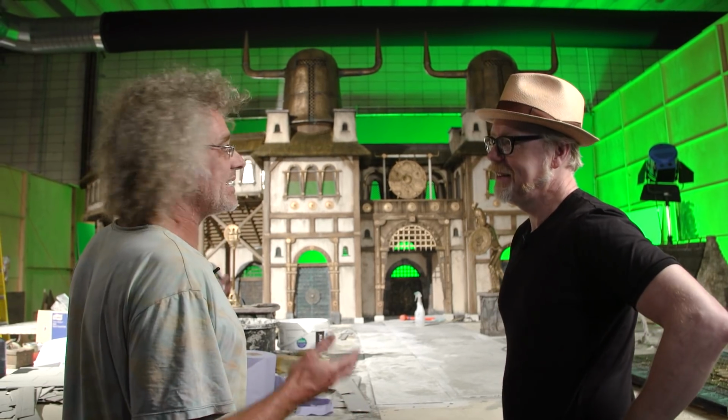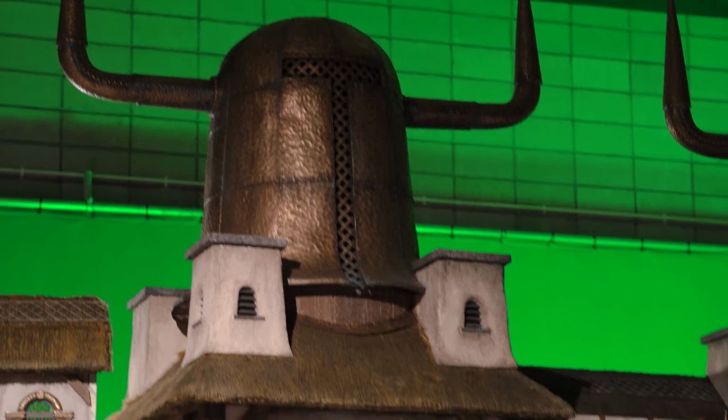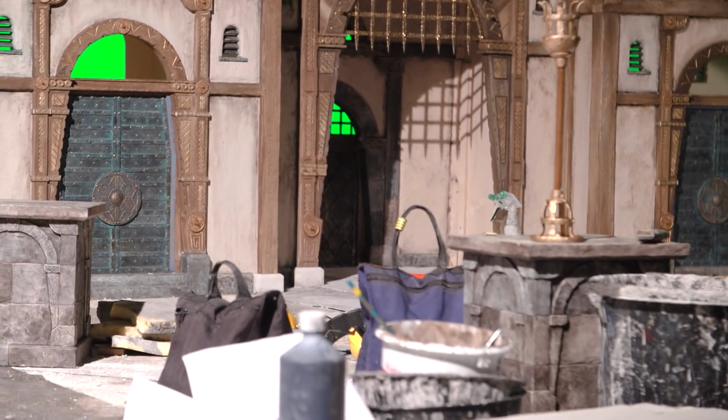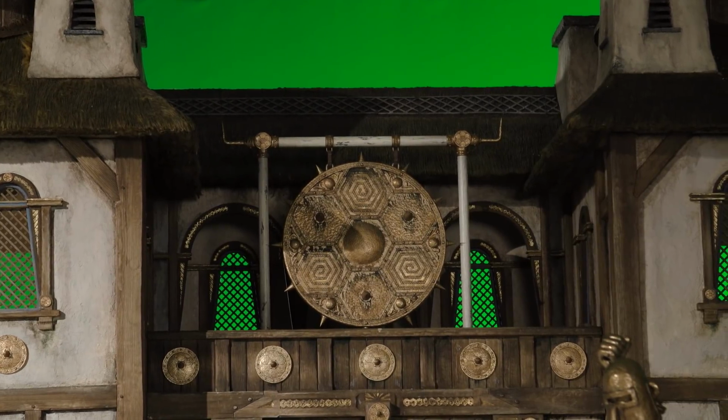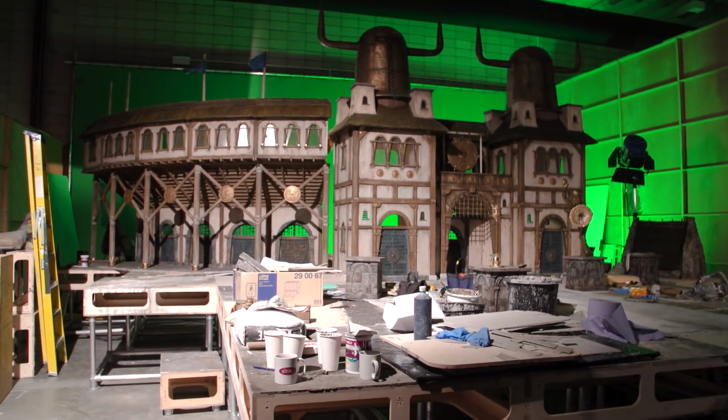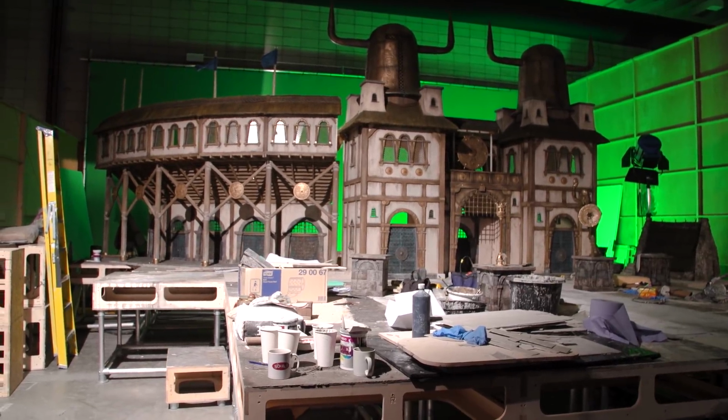So this is the stadium. This is sort of like the gladiatorial arena for the Bronze Age. It's sort of also their church. It's where the sacred game occurs. We're currently in preparation for a shot, which is probably about a week away from actually completing this at the moment.